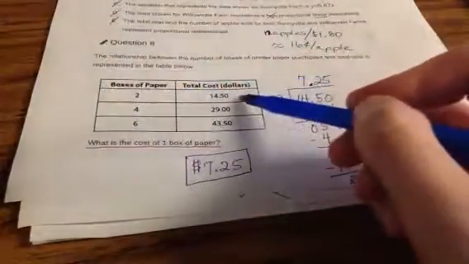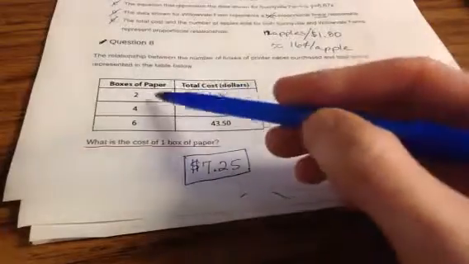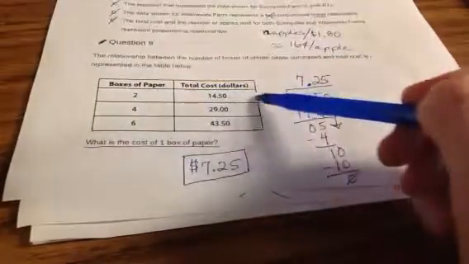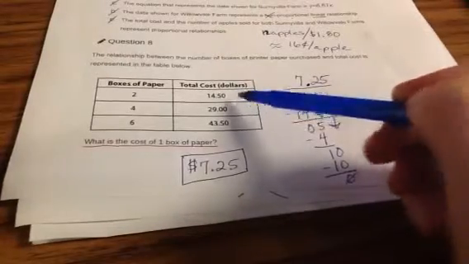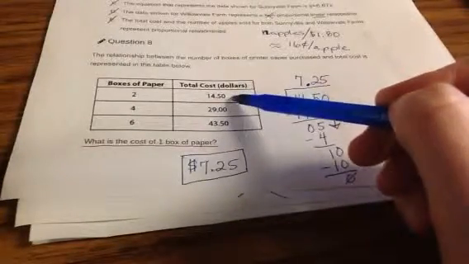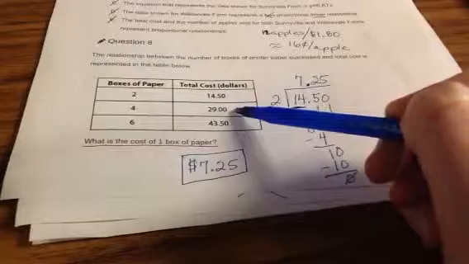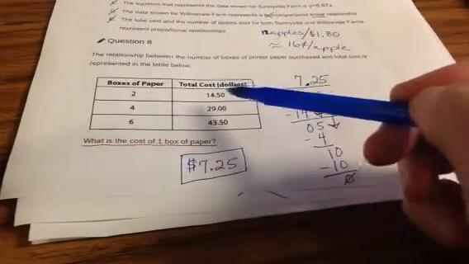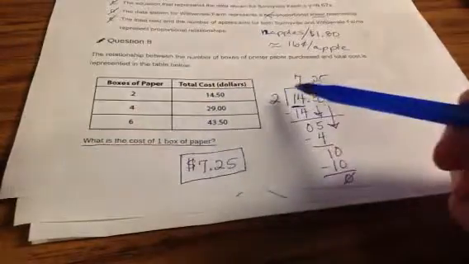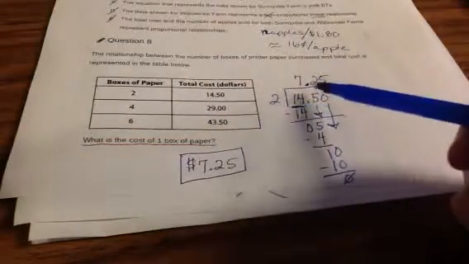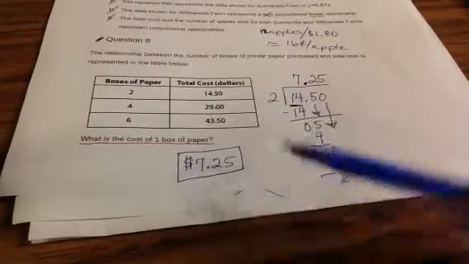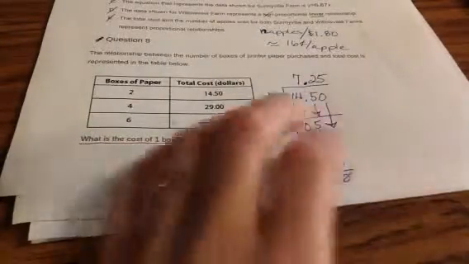And we also noticed that this is a proportional relationship here. So every time we're going up 2 boxes of paper, we're going up $14.50. So if you add $14.50 to $14.50, you get $29. Add $14.50 more and you get $43.50. So all that information let us know we could divide. So we divided $14.50 by 2, and we got $7.25. So the cost of 1 box of paper is $7.25. So number 9.